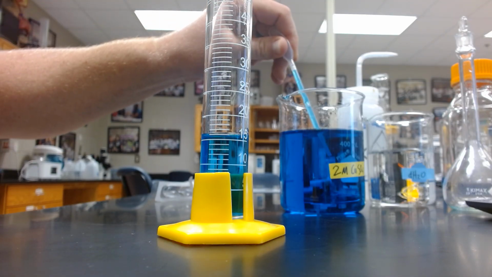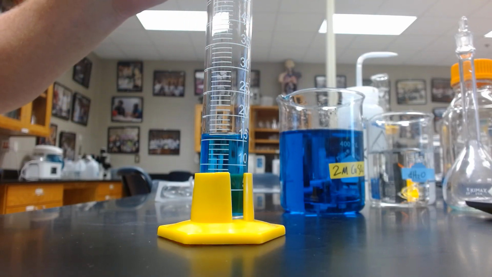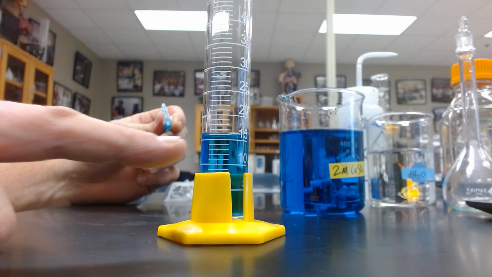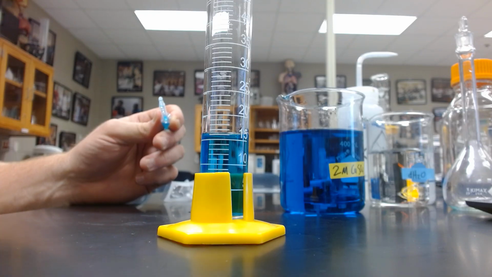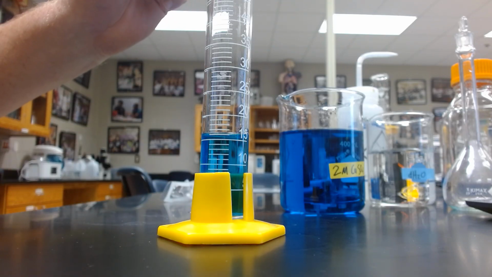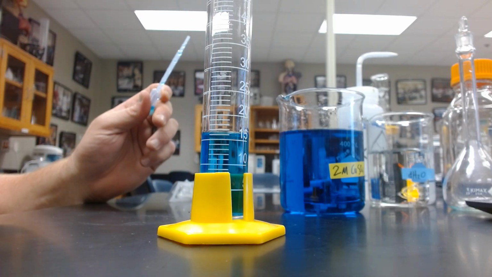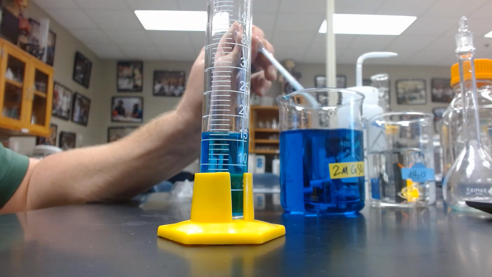We are reaching the 16 mark now. Remember, not the top of the meniscus. So right now, the top of our meniscus is above the 16, but the bottom is not there. And we want to measure at the bottom. So there's our 16. So we need to go up a half a milliliter more.